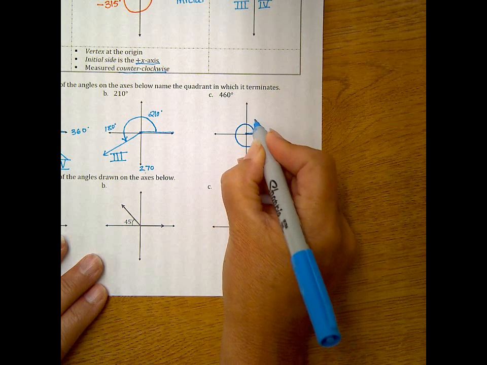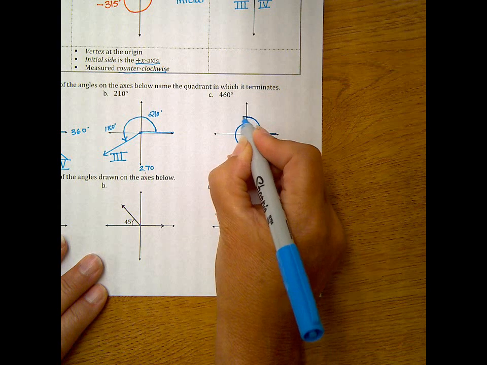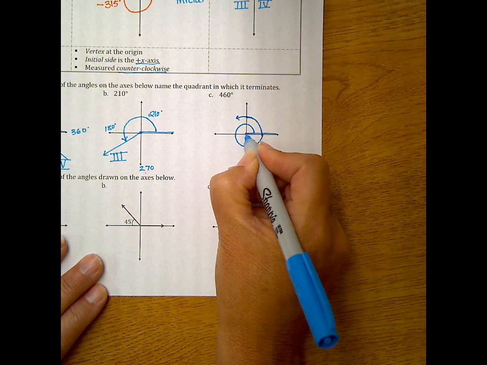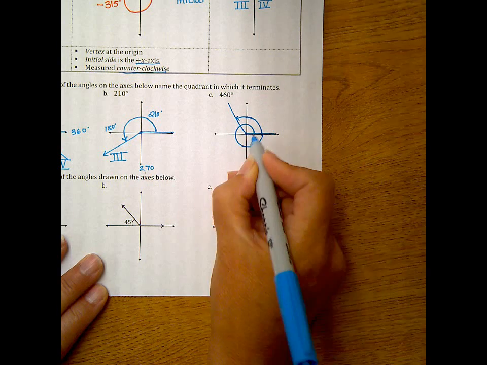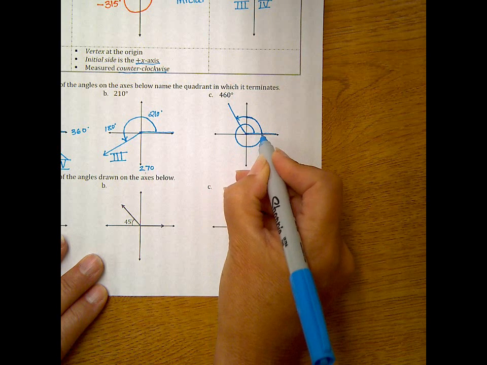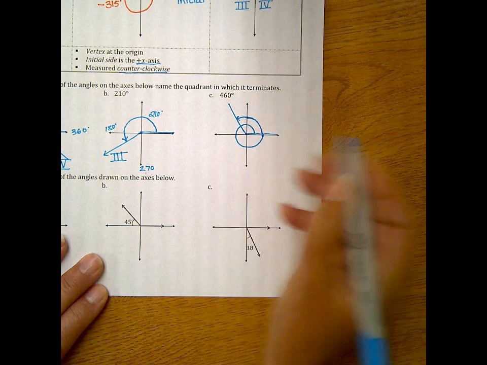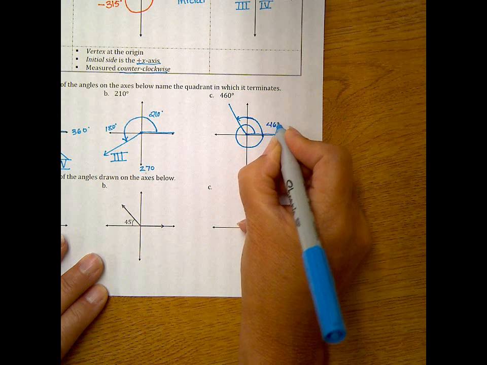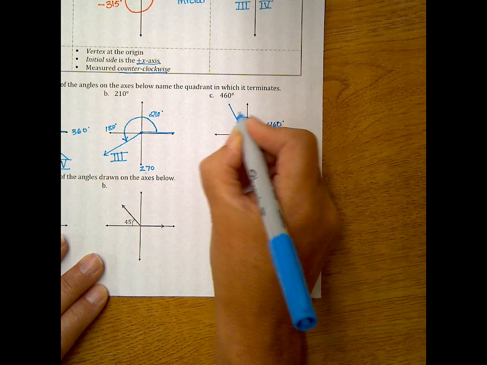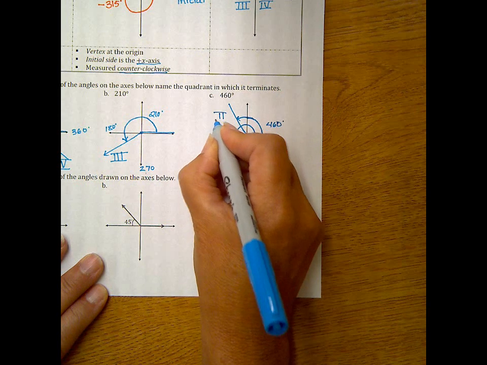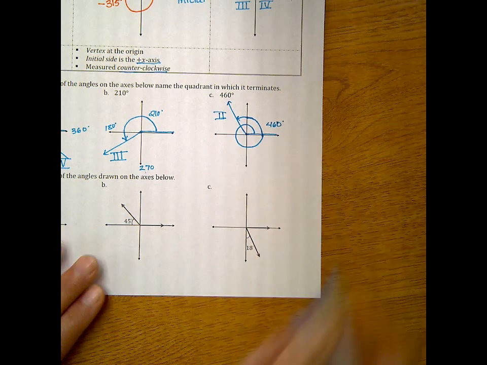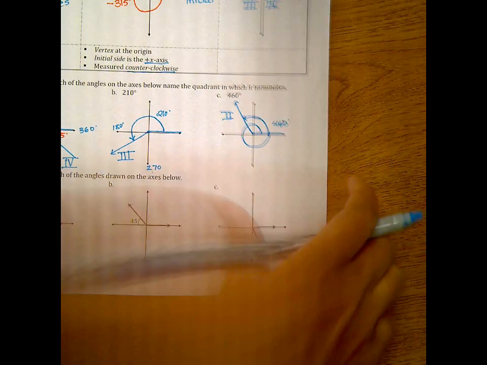So there I'm up at 90 degrees more, and I need a little more, like 10 degrees, and that's where my angle is going to end. So around 360 degrees plus another 100 degrees, that's a 460 degree angle, and it terminates in the second quadrant. All right, so that's how that works.